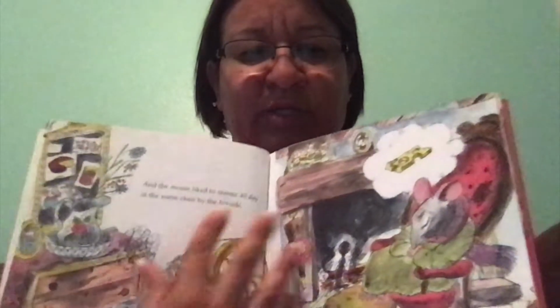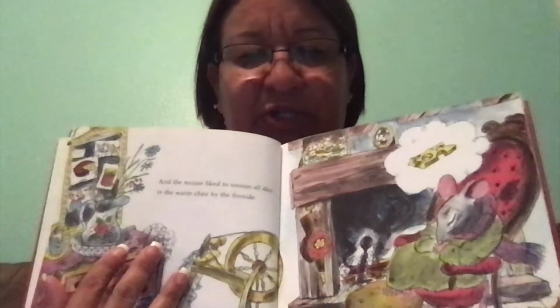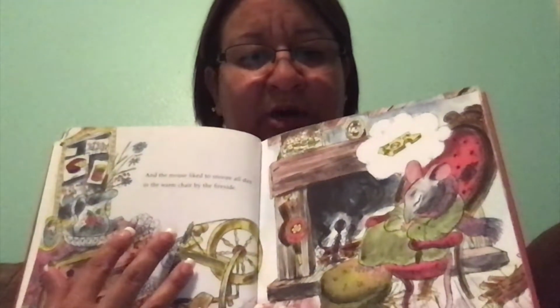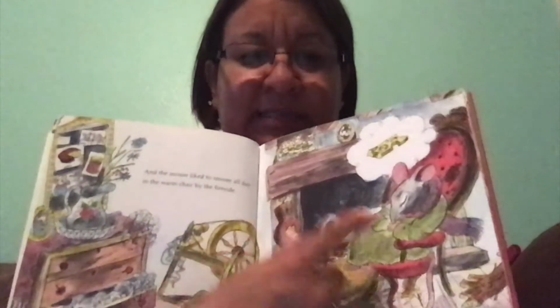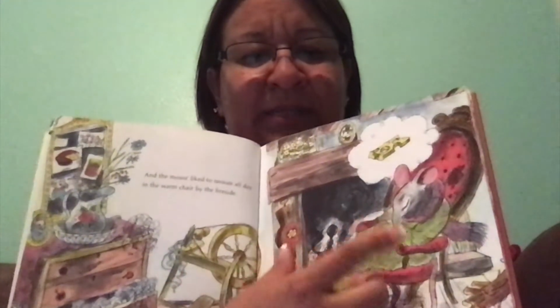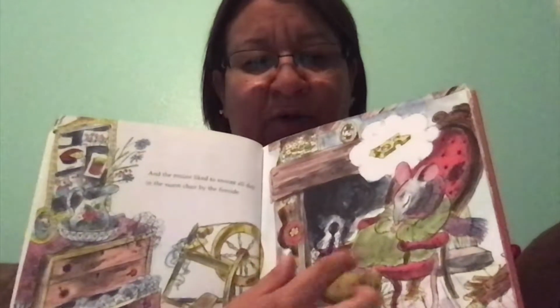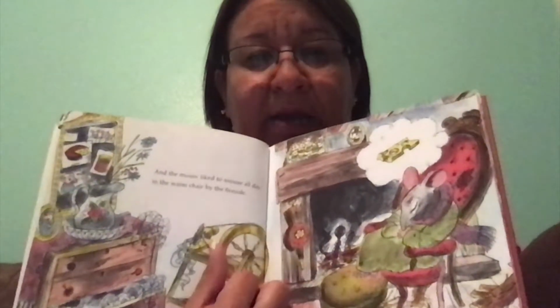And the mouse liked to snooze all day in the warm chair by the fireside. Okay, again, I will show the students the pictures, and I can ask them, what's the mouse doing? He's sleeping. And where is the mouse sleeping at? Well, they can probably tell me in a chair.